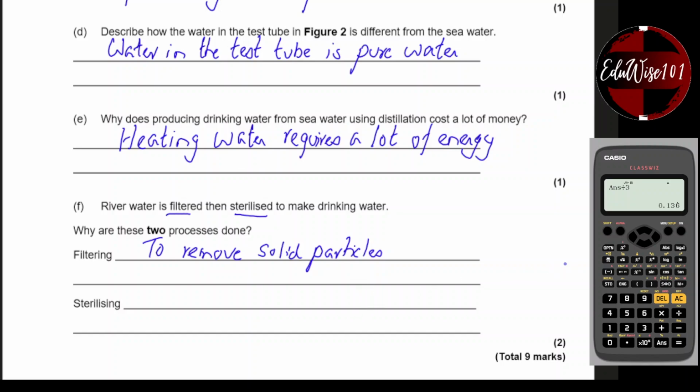And sterilizing, why do we sterilize? To kill bacteria.